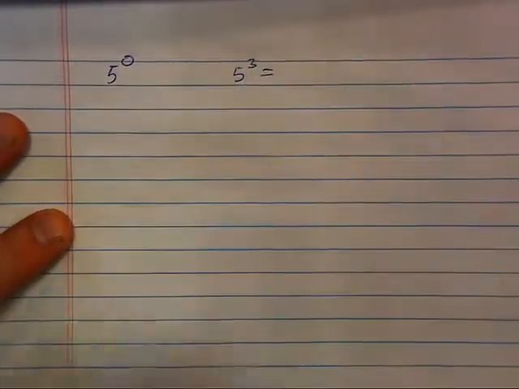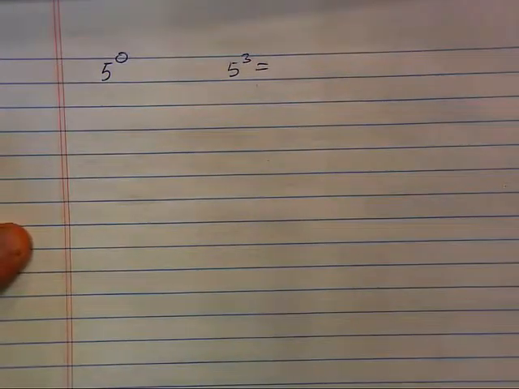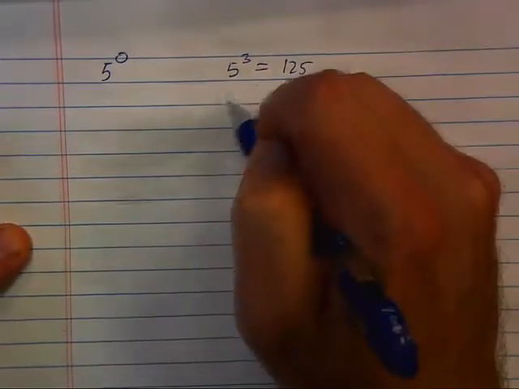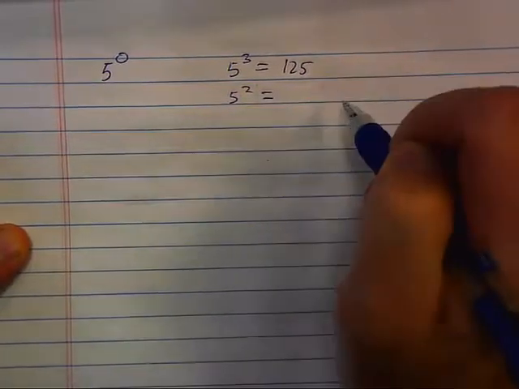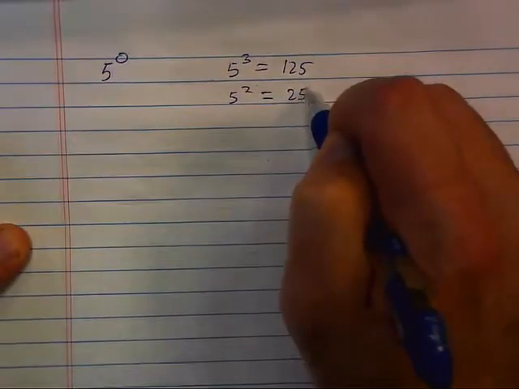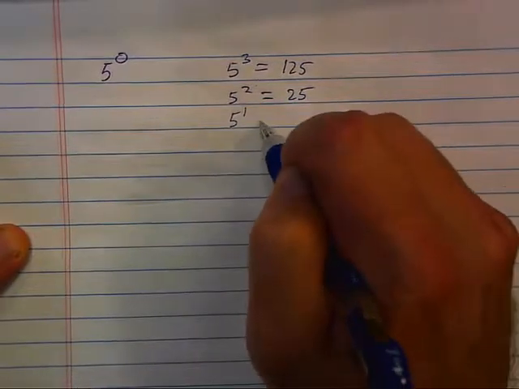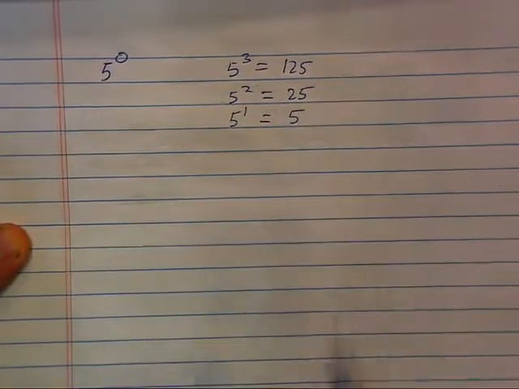5 to the 0. How much is 5 to the 0? I hear votes for 0. I hear votes for 1. All right, let me ask you a different question. How much is 5 cubed? It's 125. How much is 5 squared? 25. How much is 5 to the 1? 5.